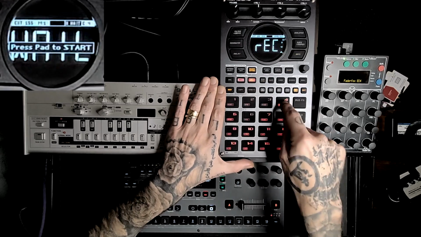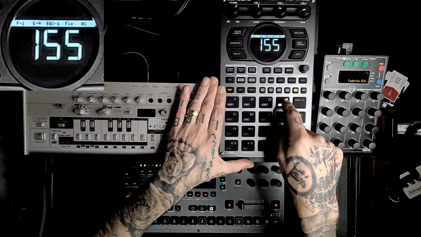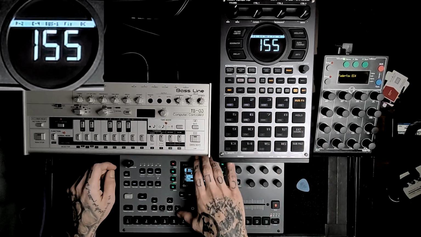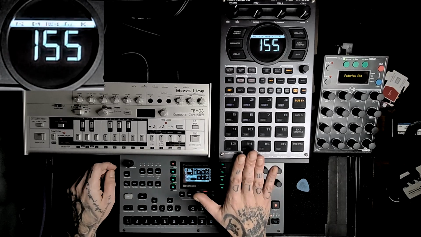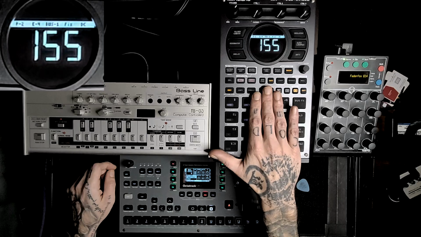So let's resample again. Now, resend the audio into the Octatrack. And I do this especially with drums because I want my drums in the Octatrack and not in another machine.